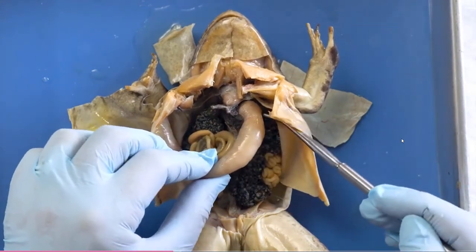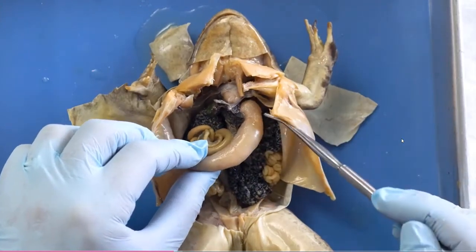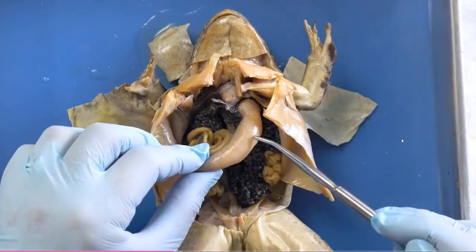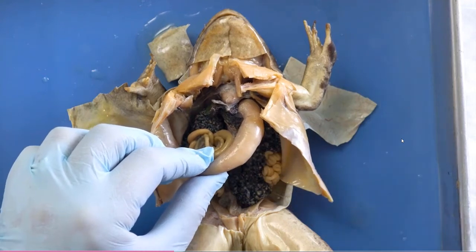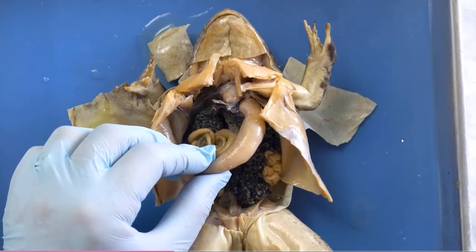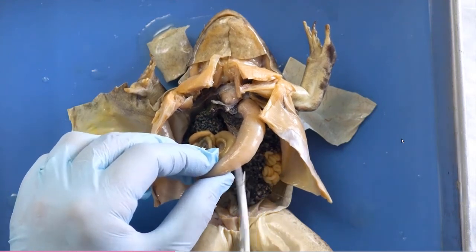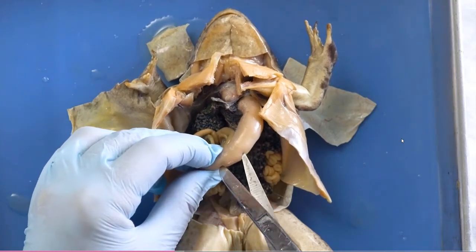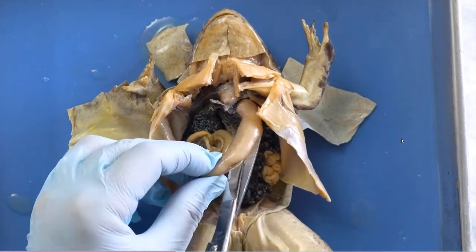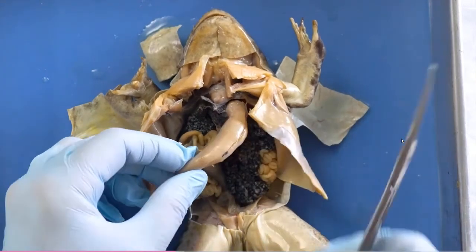I'm also going to open it for 2 reasons. It's really fun to see if there are any prey items found in the stomach. Also to look and see if there are any structures that we can investigate within the stomach to talk about their function. Just going to make a small incision here and then cut up this way.